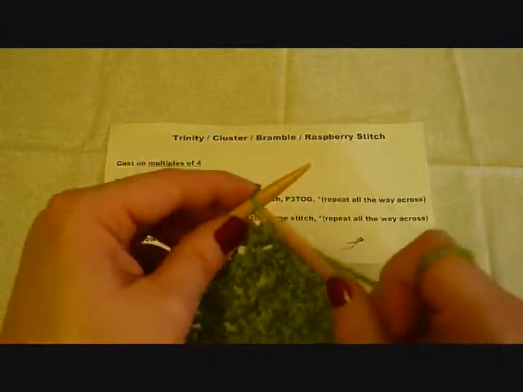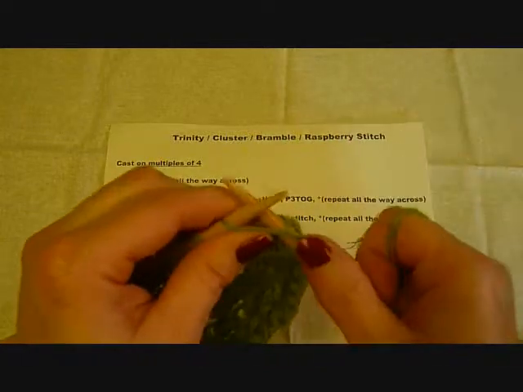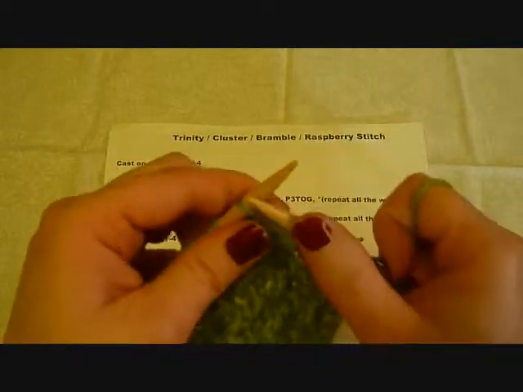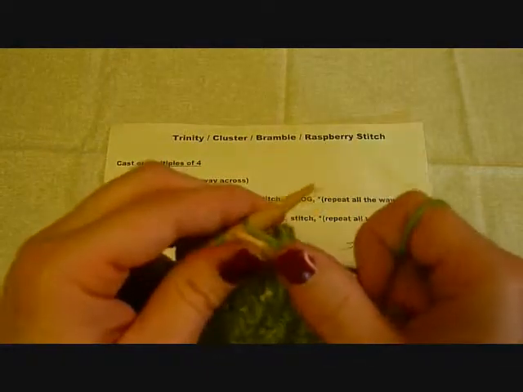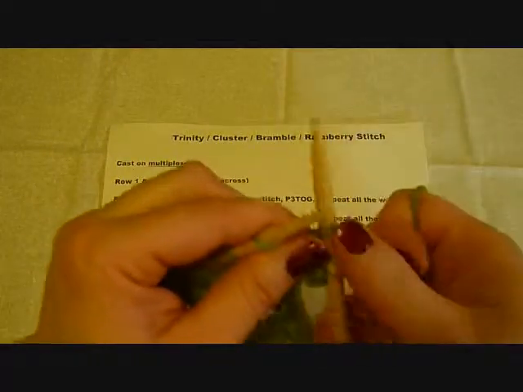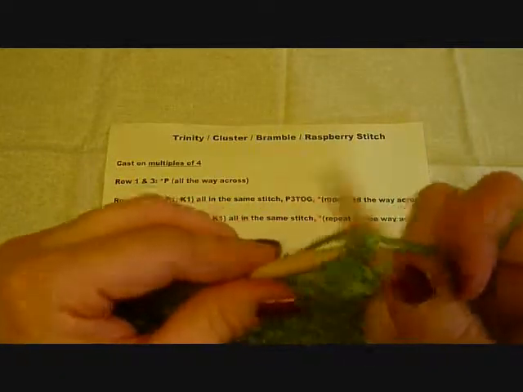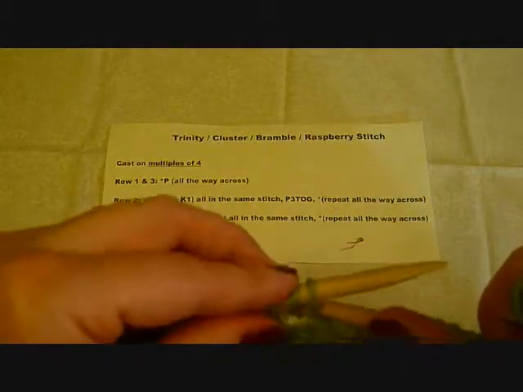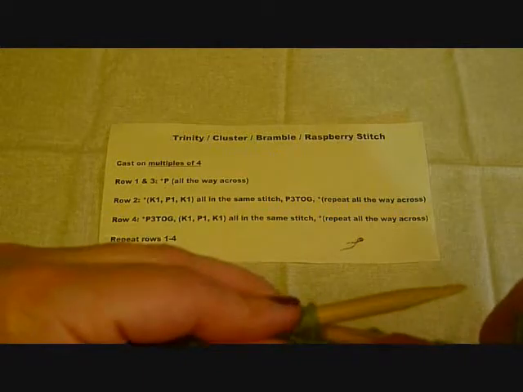All right, purl 3 together, and then we're going to knit 1, purl 1, knit 1. Okay, same stitch. Knit 1. Don't pull it off. Put your working yarn in the front so you can purl, and then don't pull it off, and then knit. Okay, there we go. And now you can pull it off because that's your Trinity. Okay, now we purl 3 together. 1, 2, 3, because that's our repeat.